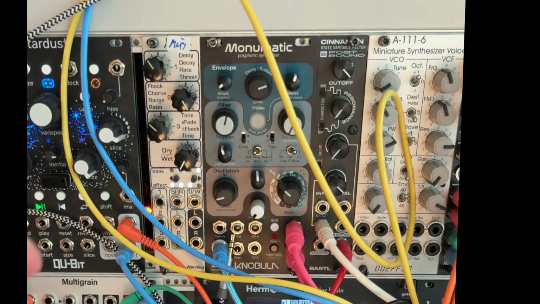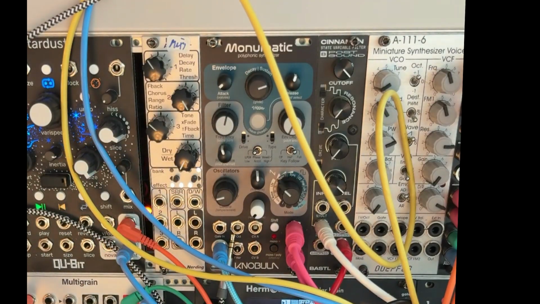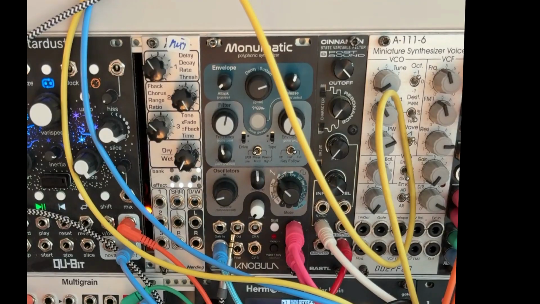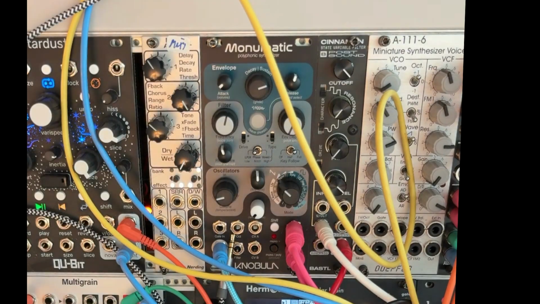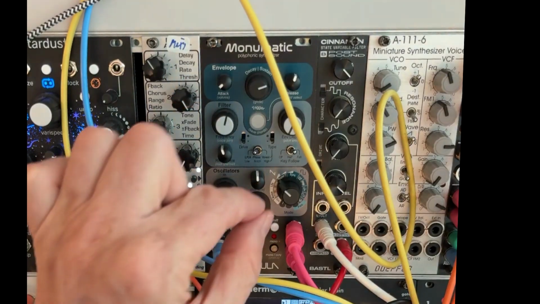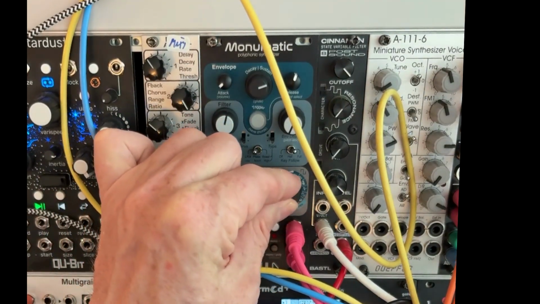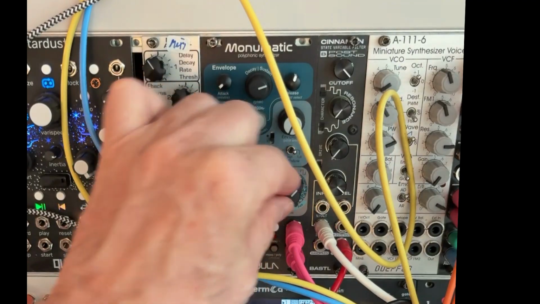And the thing is, Monumatic is capable of some sounds that are quite different to Polycinematic, but it can do what Polycinematic was able to do, to have this nice vintage-like synth sound, and it has some more options. For example, Casio CZ style.